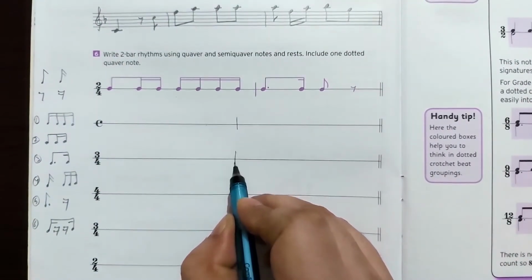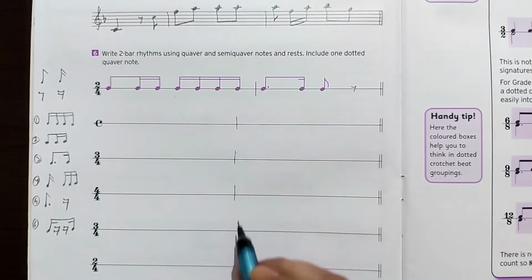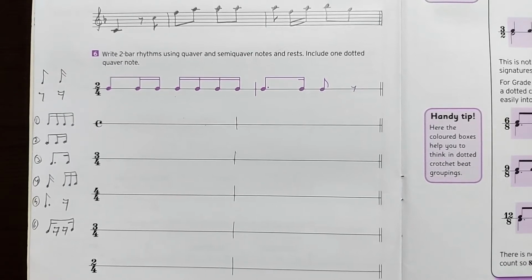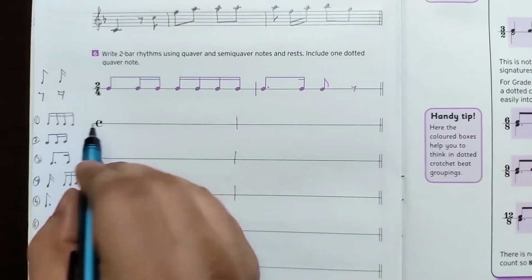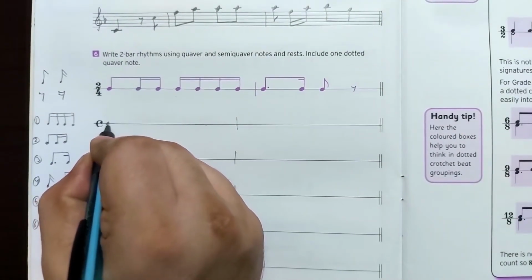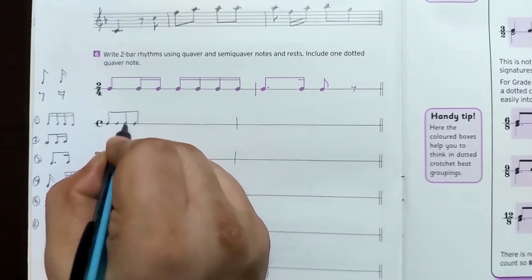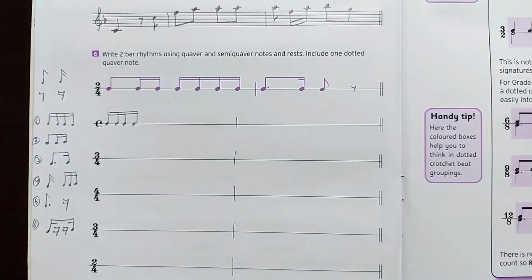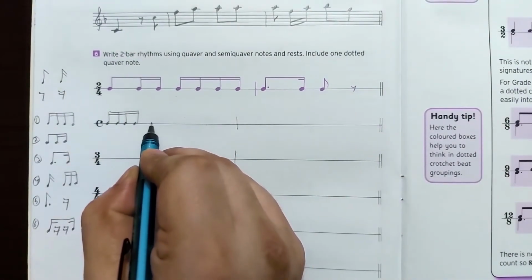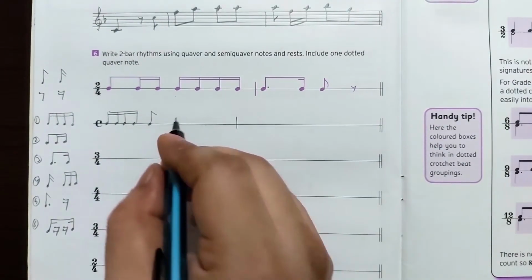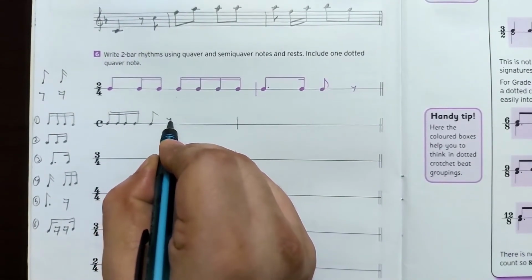Let me just divide them. I have to make a 2 bar rhythm. So in the first bar, let's use this only as the first beats here. So let's start. So this is complete. Now let's use 1 quaver note. Now to complete this quaver note we need to have 1 quaver rest first.